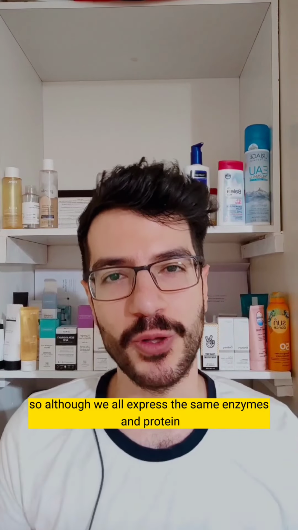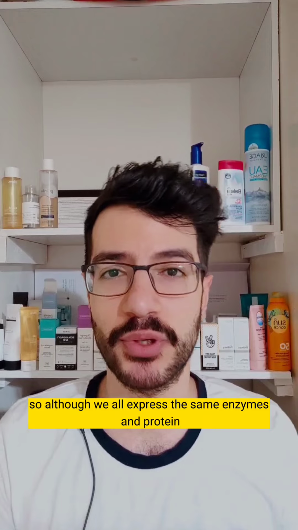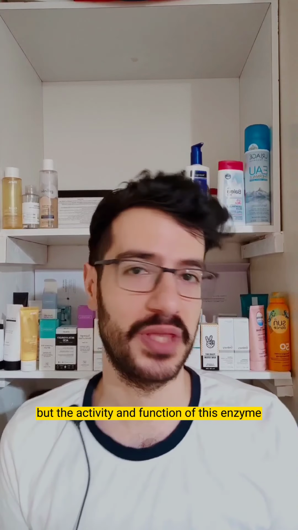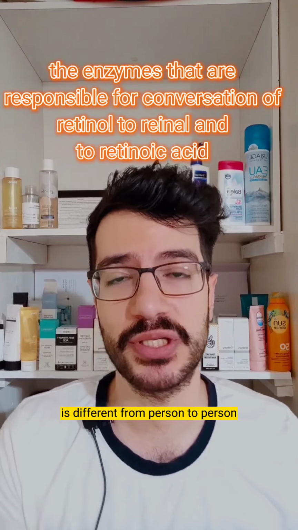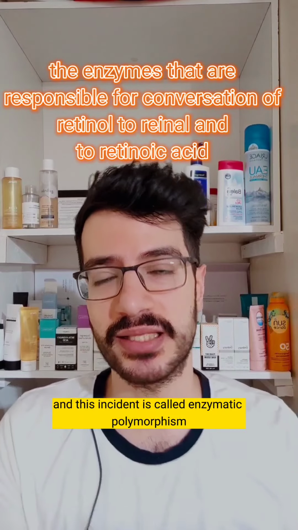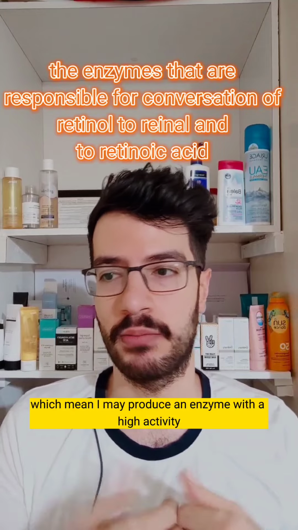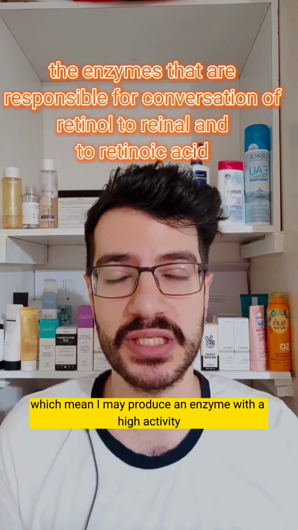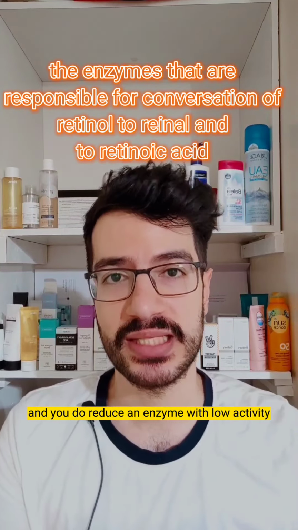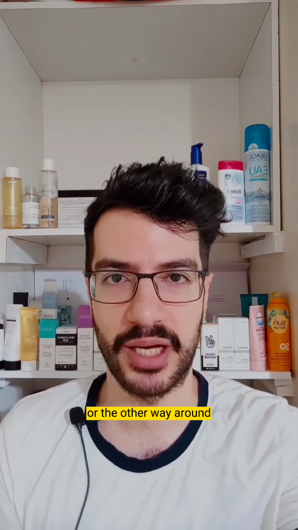So although we all express the same enzymes and proteins, the activity and function of this enzyme is different from person to person, and this phenomenon is called enzymatic polymorphism, which means I may produce an enzyme with a high activity and you produce an enzyme with low activity, or the other way around.